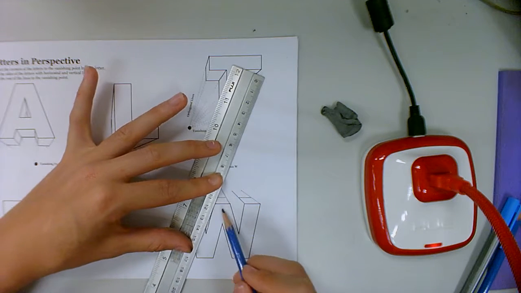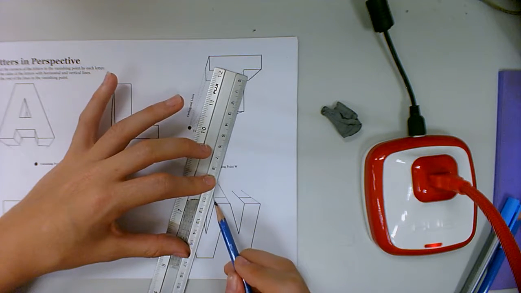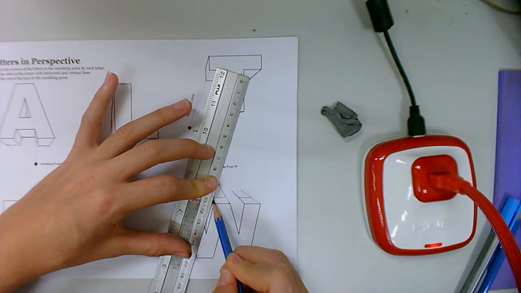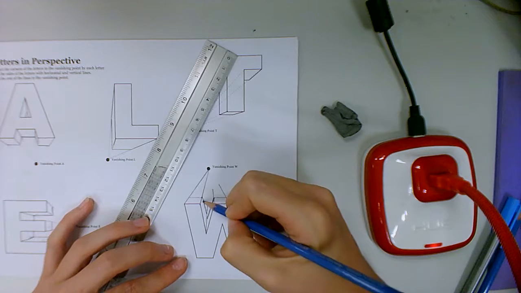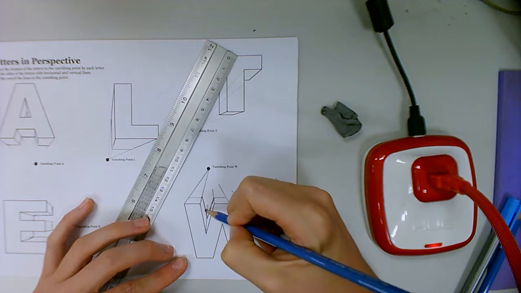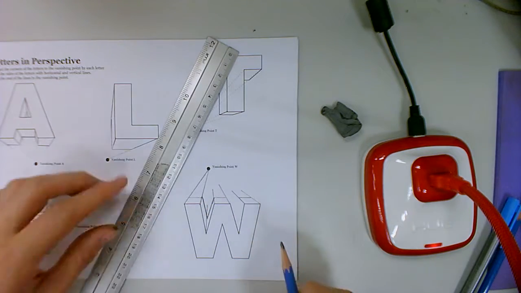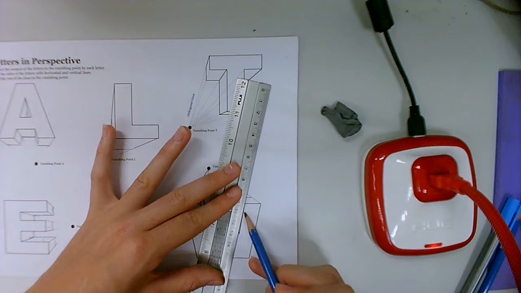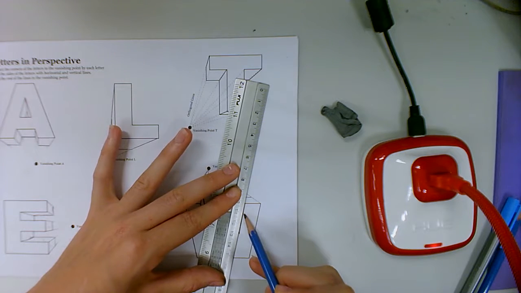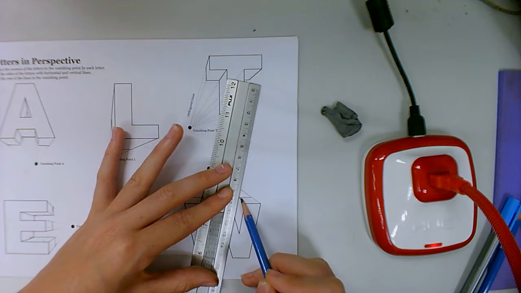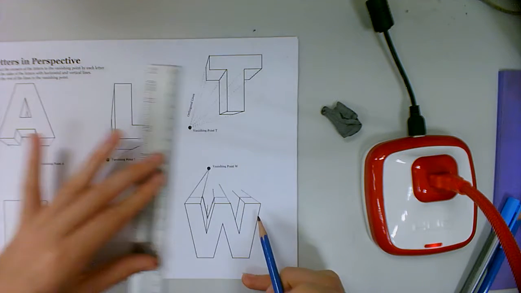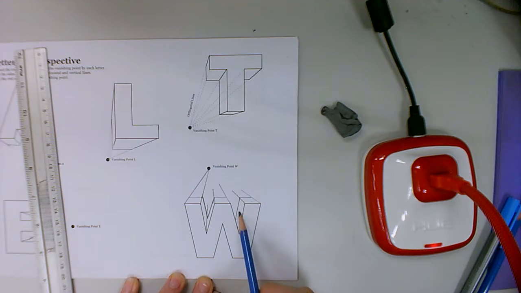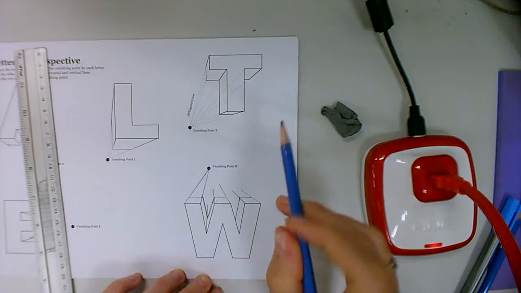So I'm going to connect those two corners, making sure that I stay parallel. And then I have nothing there, but I do have this line that will connect to the side of the W. So I'm going to run parallel from this corner and there. So you see top, side, side, top.